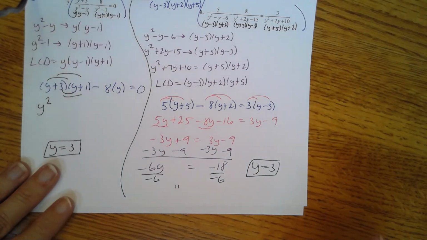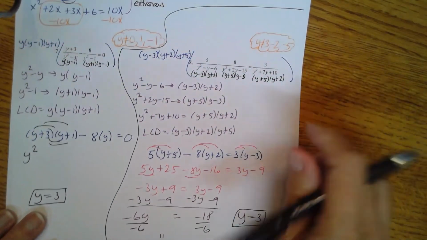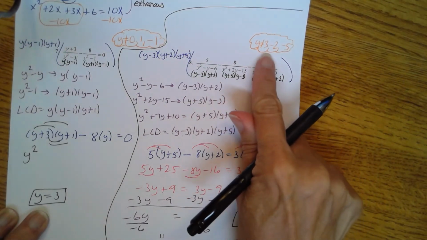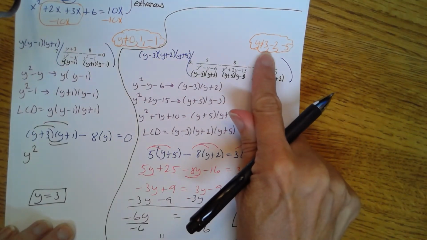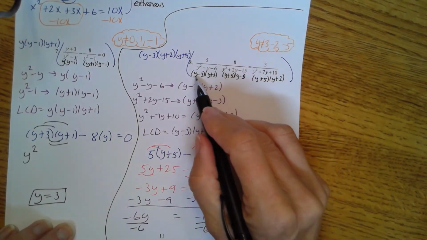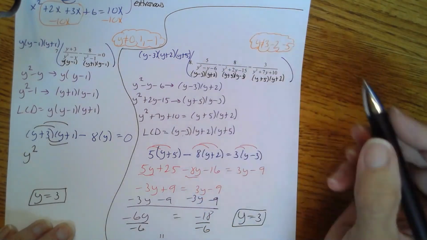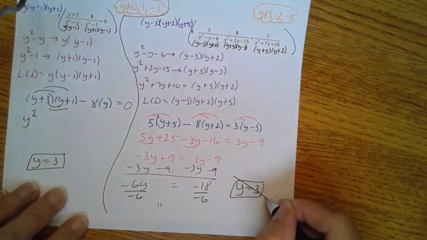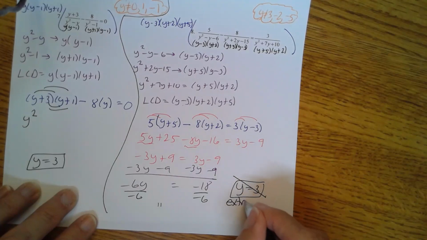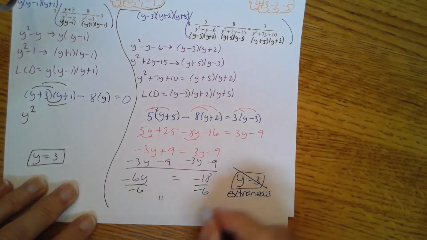So, what do I need to do? I need to make sure that I don't get a 0 in the denominator. My thought process said, wait a minute, can't use 3. Because why? If I plug in a 3 here, I get a 0 in this denominator, which isn't good. So actually this gets thrown out because this is considered extraneous. So what is going to be my answer? No solution.